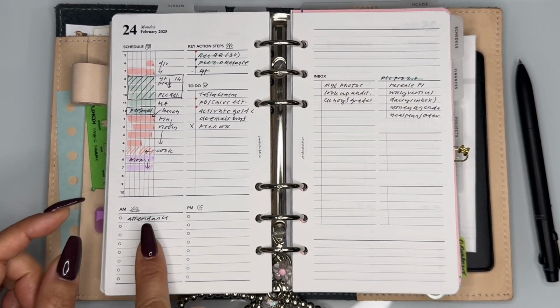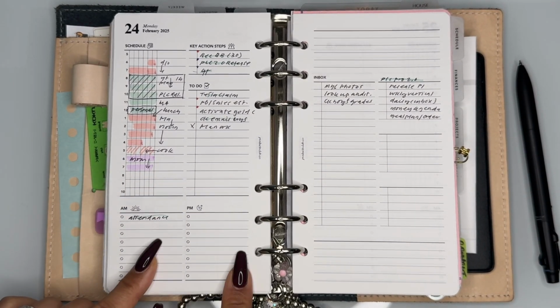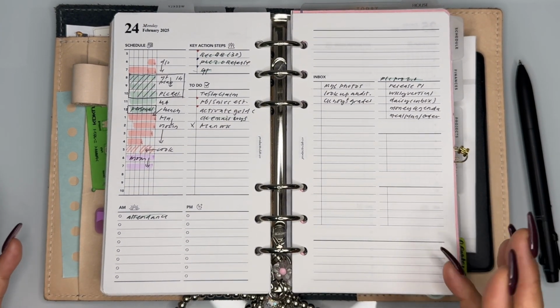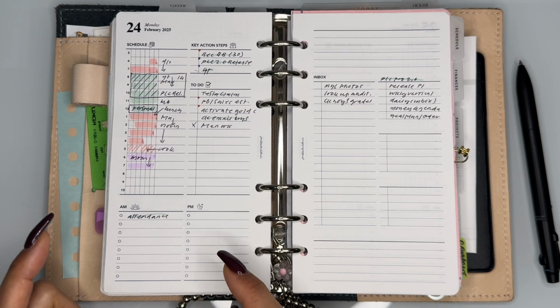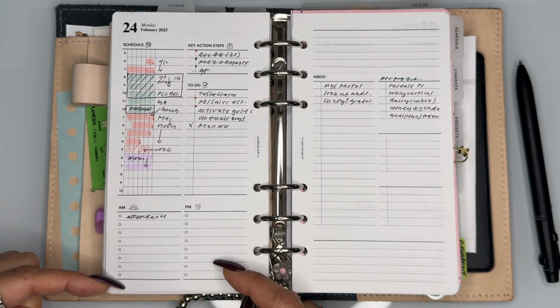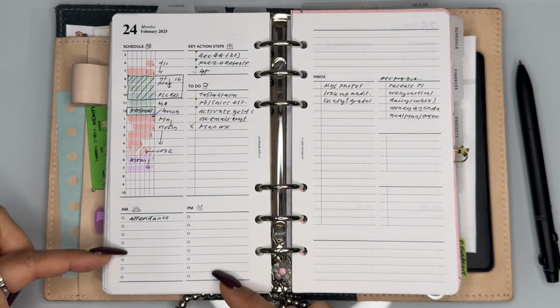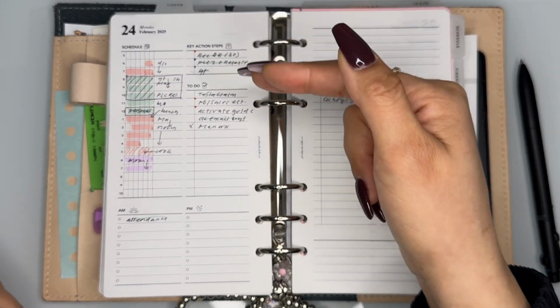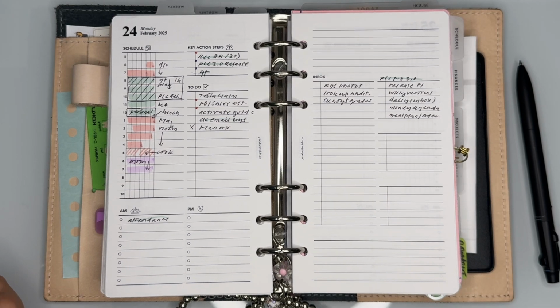I call it inbox. And then here on the AM and PM, you can use it for all kinds of different things. I intended this to be used as a routine, in the order of what I want to get done from my key action steps and also my to-do list.